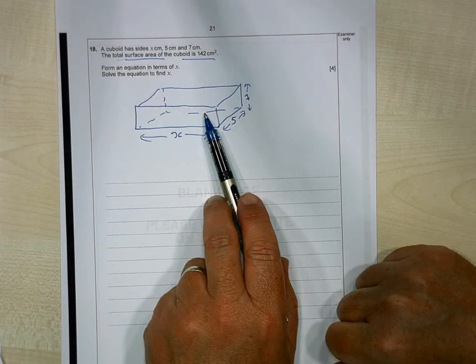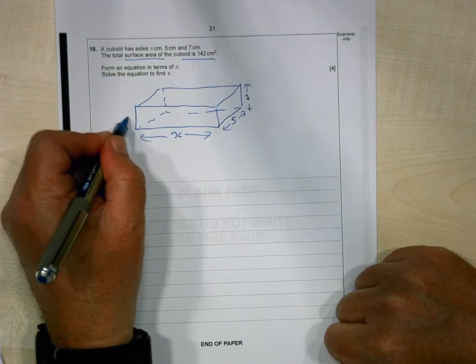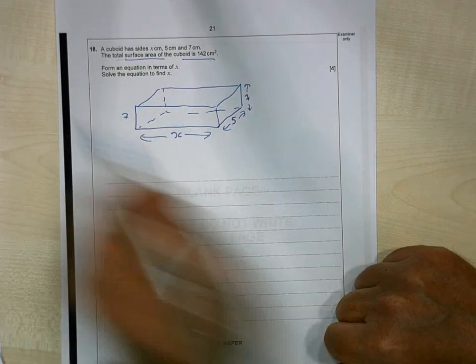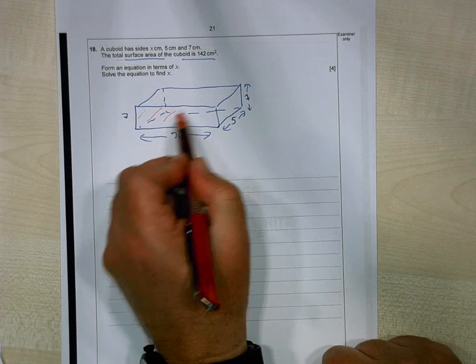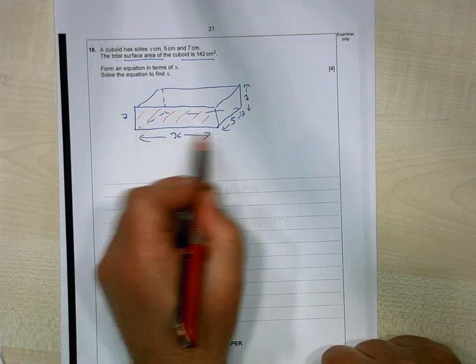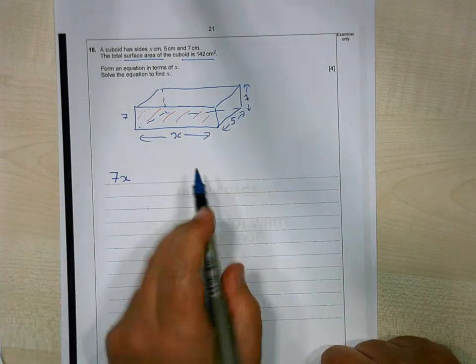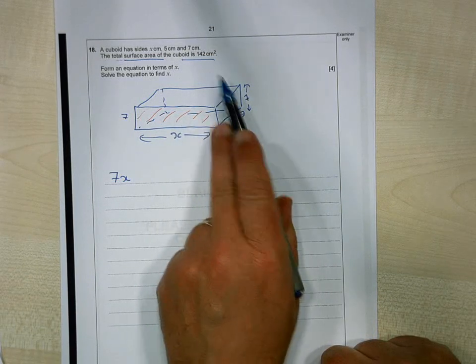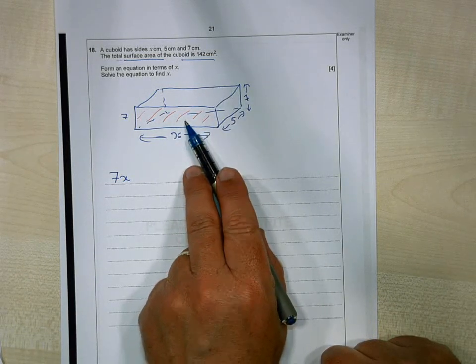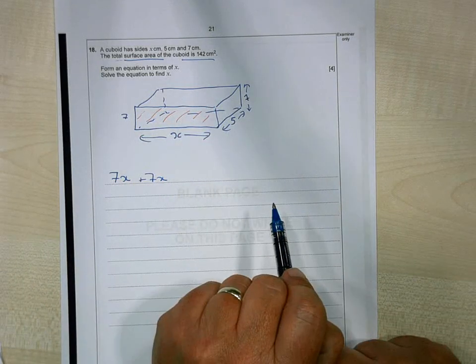of its surfaces. So if we look at this, if that's 7, the height of the box is 7 everywhere. So if we consider the front of that, the area of that front is going to be x times 7, which is 7x. And because it's a cuboid, it's got two faces with that area, the front and the back. So that plus another 7x gives me the surface area of the front and the back.